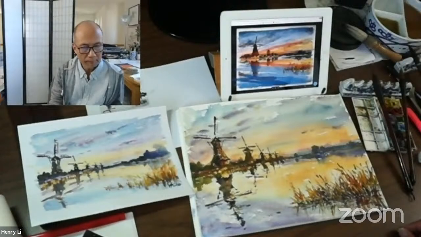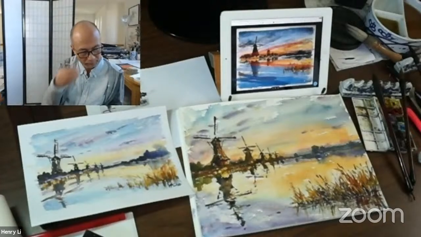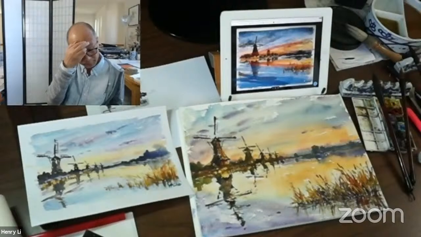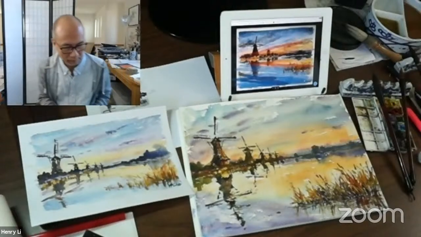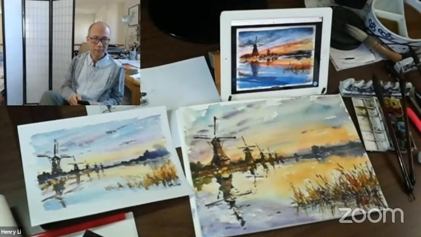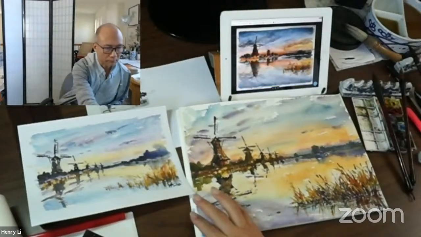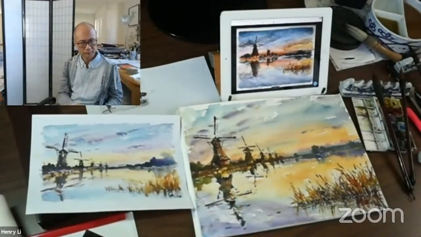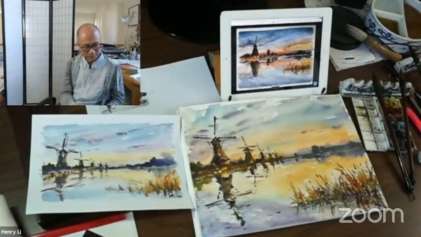So how's that for destroying your artwork? No, it's great. You know, you've done all the hard work. You just need to glaze in some color, I think. It's just subtle glazes.